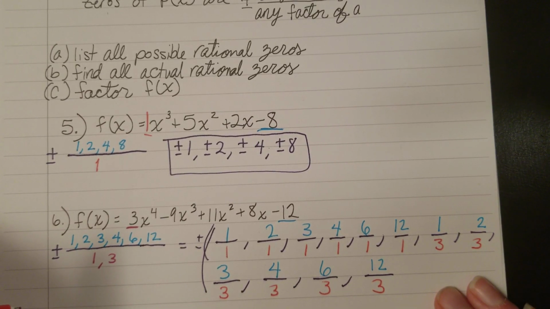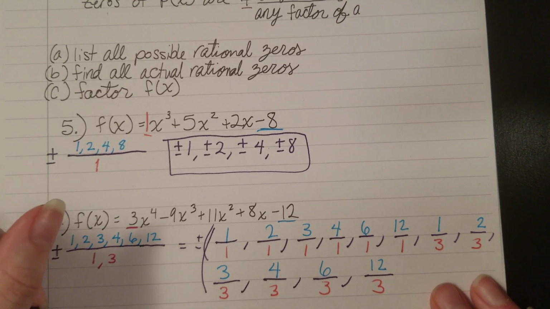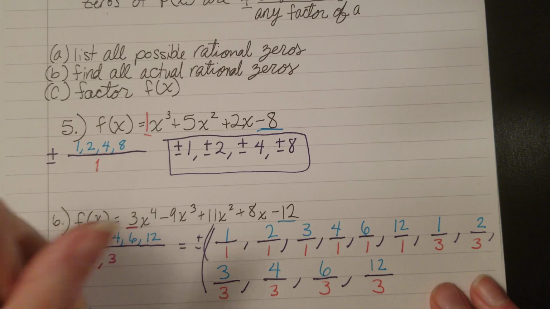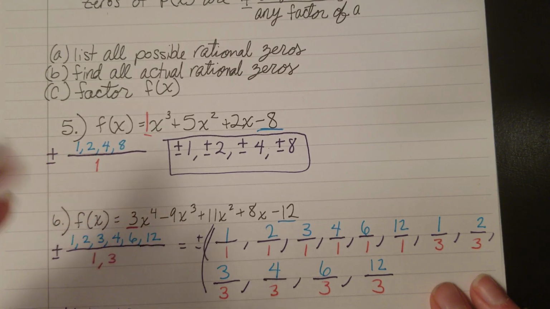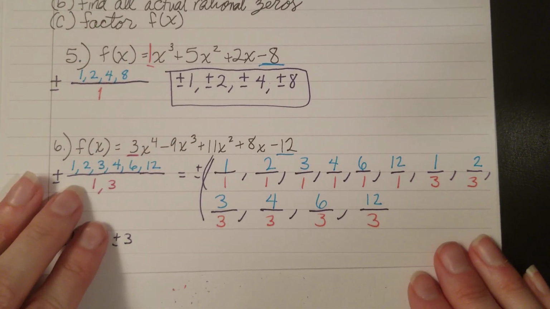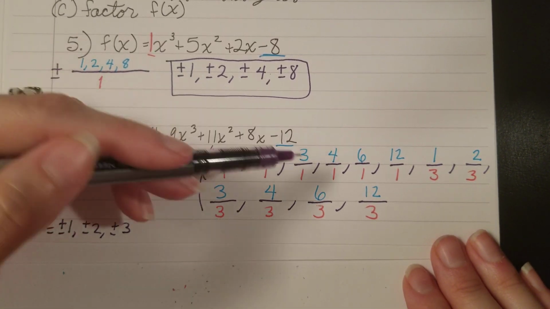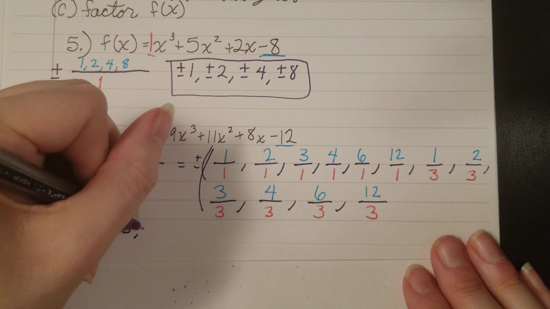Okay, so now all of these are going to reduce. Obviously, they're over 1. So I'm going to start writing down my final answer, and I'm going to put plus or minus with each one. Like I said, the 1 just reduces out.